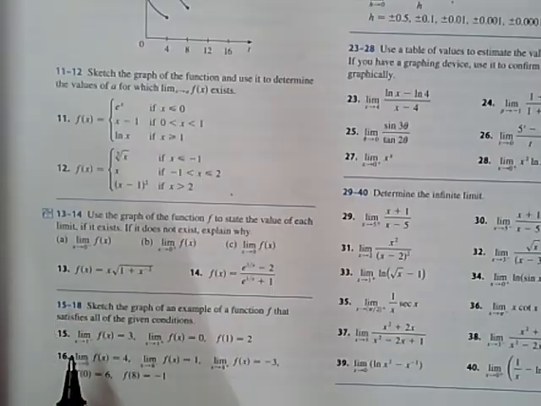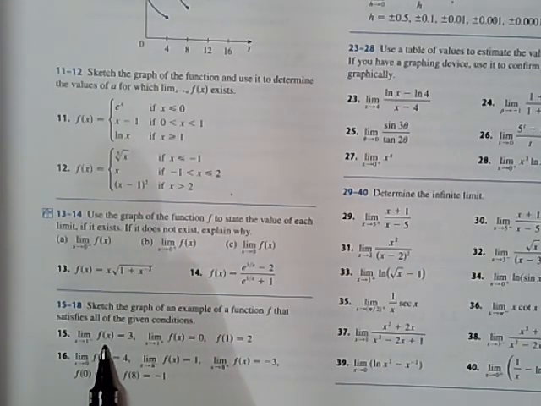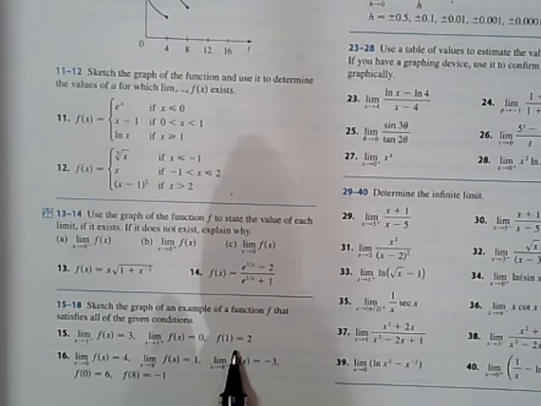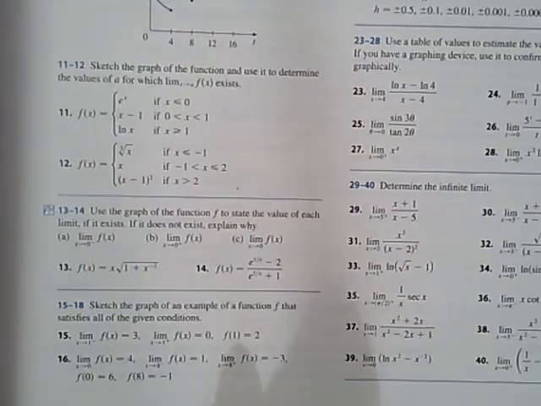Here I'm looking at the limit as x goes to 1 from below of f of x equals 3. And then also the limit as x goes to 1 from above of f of x equals 0. And then f of 1 is equal to 2. The instructions say sketch a graph of a function that satisfies those conditions. All right, let's see how I do.